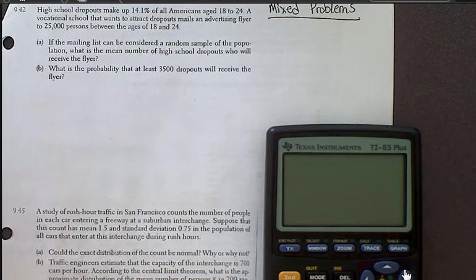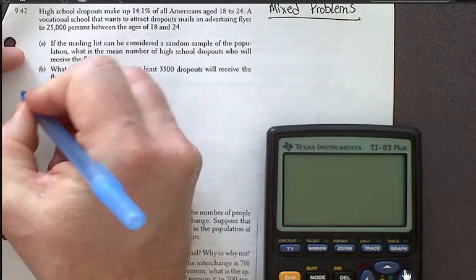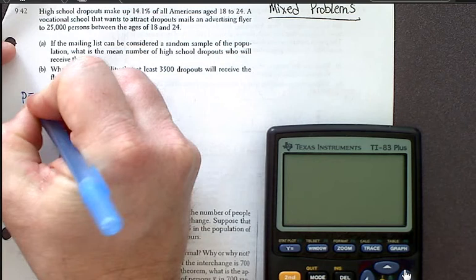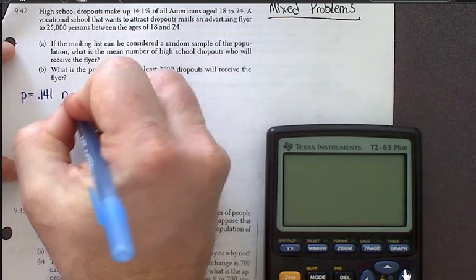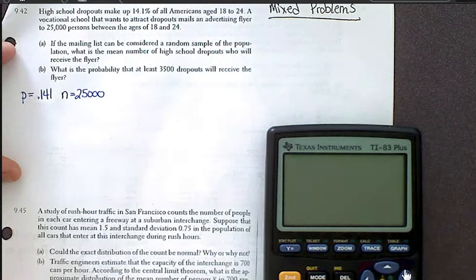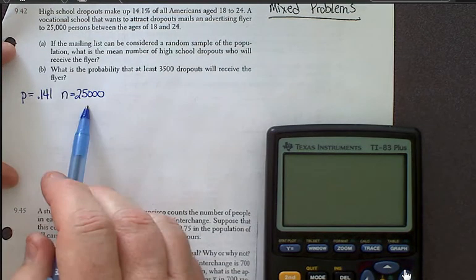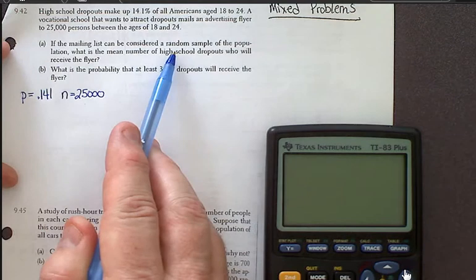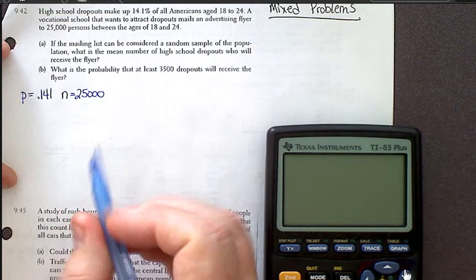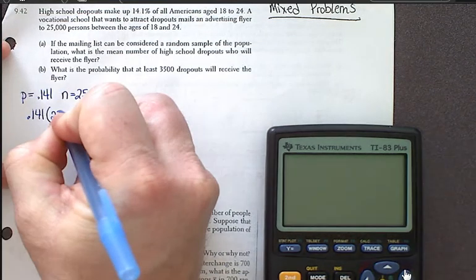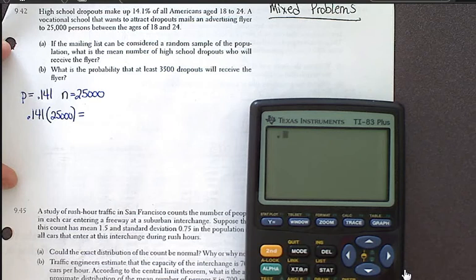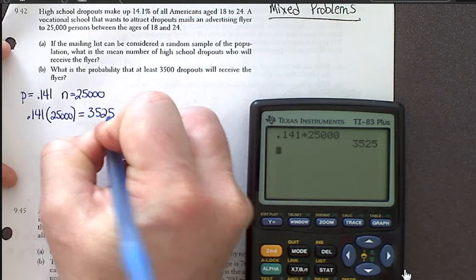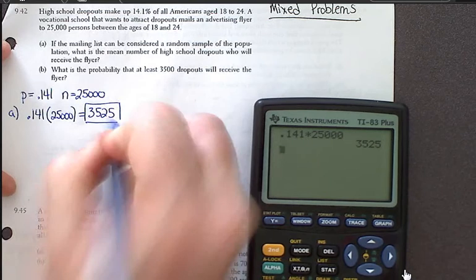Okay, that's a pretty easy question. We're going to use the fact that it is a random sample. We're going to use and carry down that p equals 0.141. We know that. And our n for the problem is 25,000. So if we want to know how many of the 25,000 people that we're mailing it to are going to receive the actual flyer, it's basically the product of these two numbers. So it's going to be 0.141 times 25,000, and we get 3,525 people who will receive the flyer out of the 25,000 people.